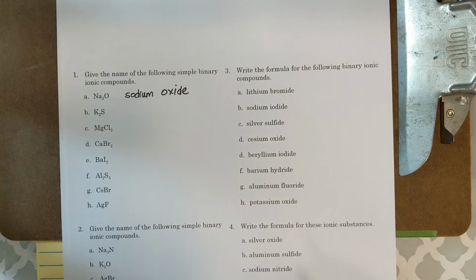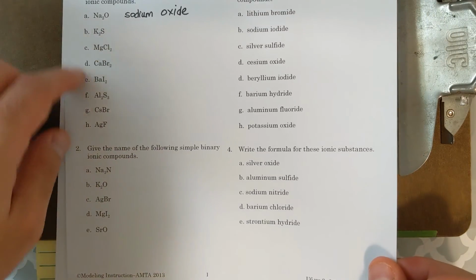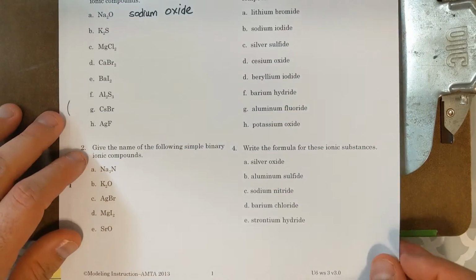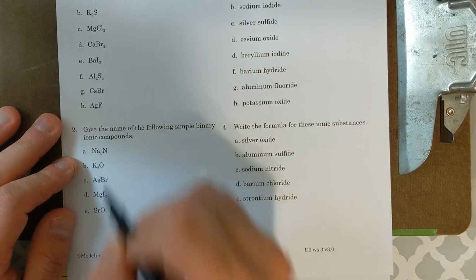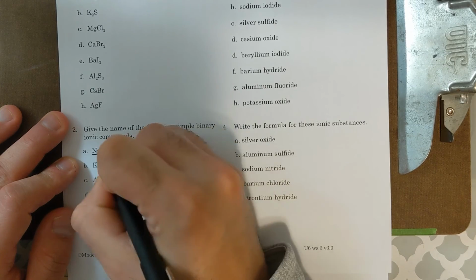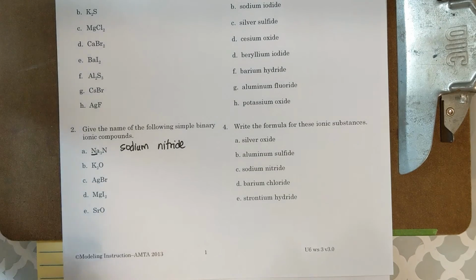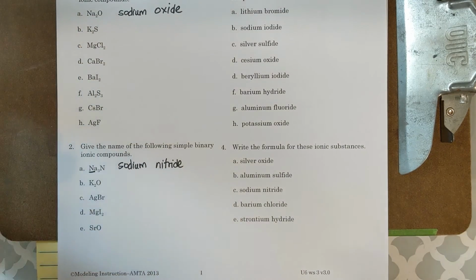So to make sure you get this idea of naming simple ionic formulas, just work on questions 1 and 2. So 1A through H and 2A through E. I'll even get you started on 2A. Na3N, Na is sodium again. And we saw that N is just nitride. Sodium nitride. So use this video, and I would pause here on watching videos unless I have other videos with more answers to this. Work on understanding how to name simple ionic formulas.